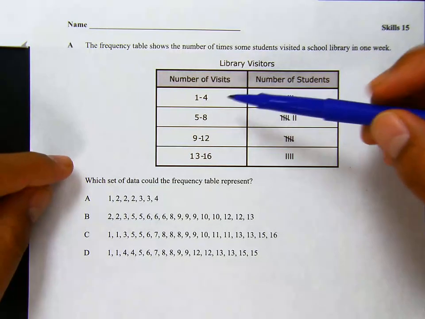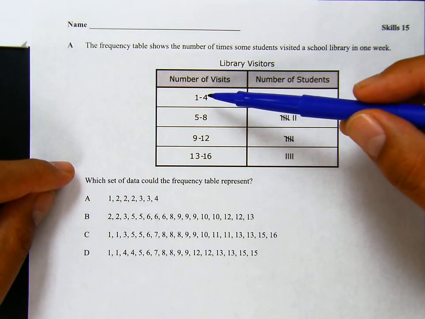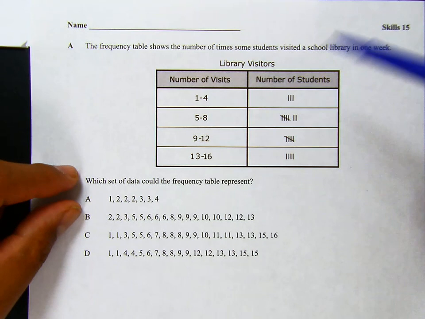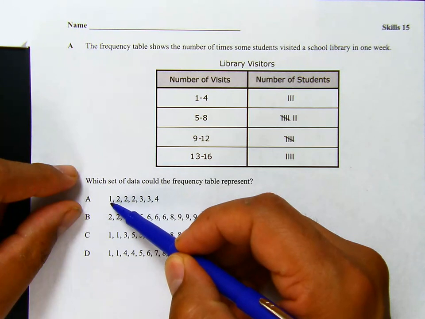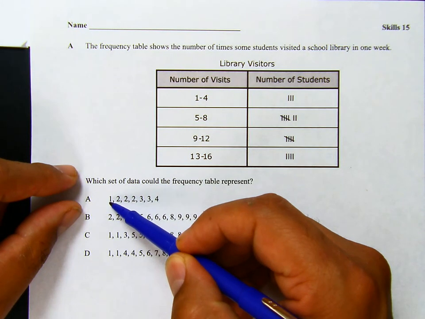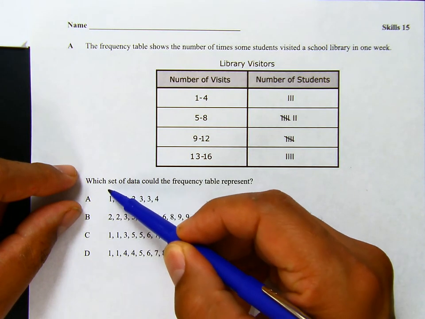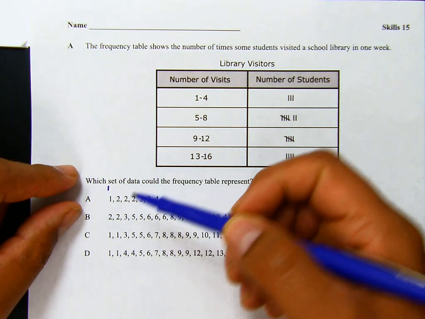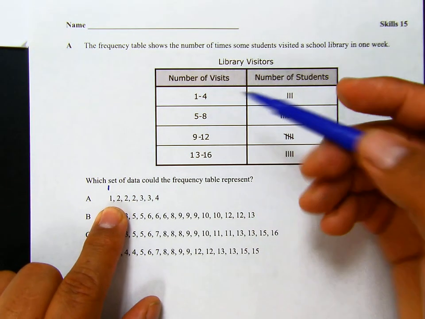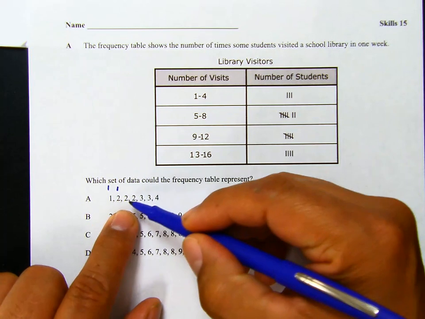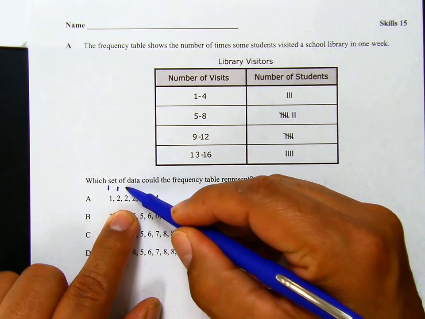All right, so we have how many students visited between 1 and 4 times. So we should have 3 students that visited the library between 1 and 4 times. So this student visited the library between 1 and 4 times. So that's 1 student. So 2 is between 1 and 4. So that's 2 students. Again, 2 is between 1 and 4. That's 3 students.